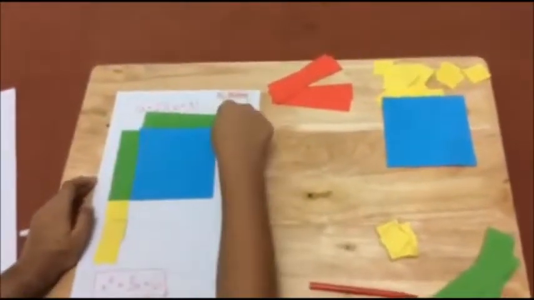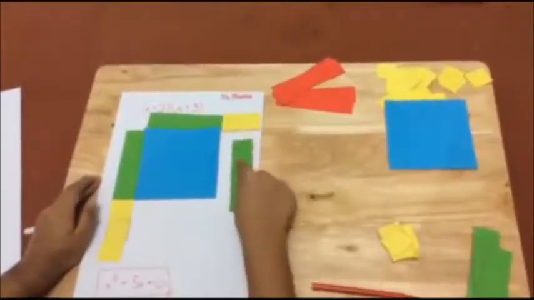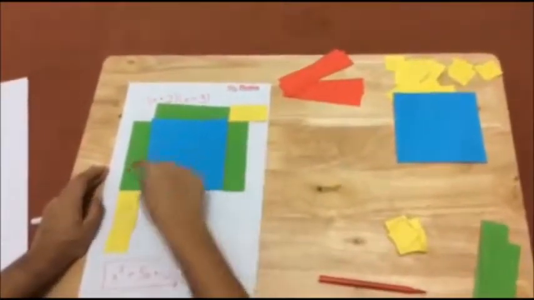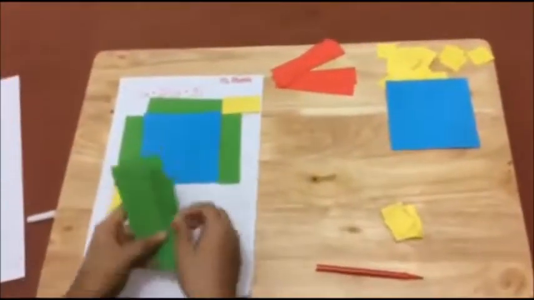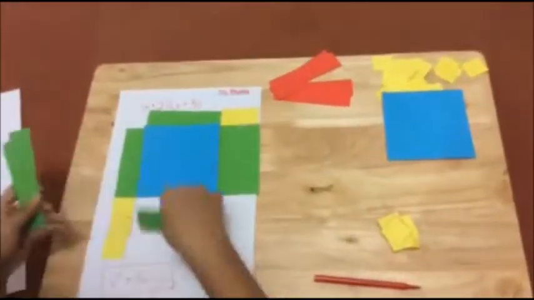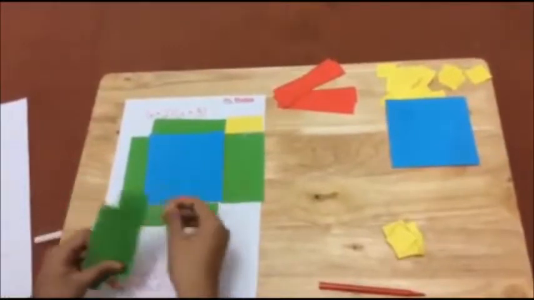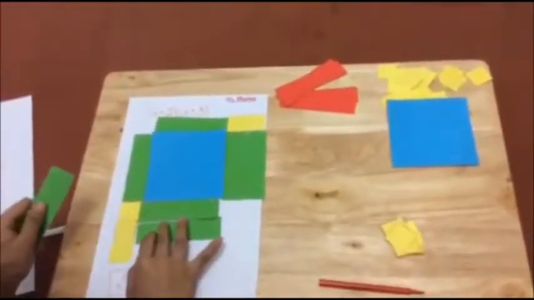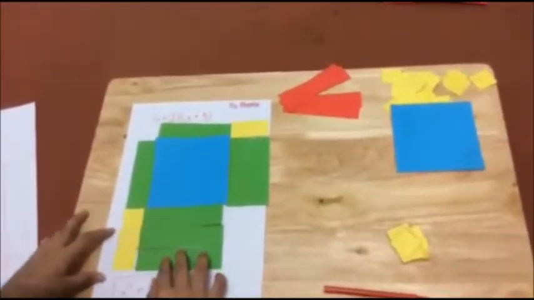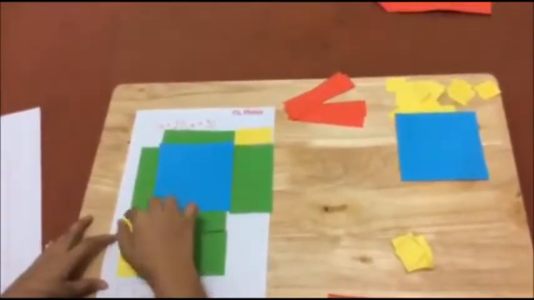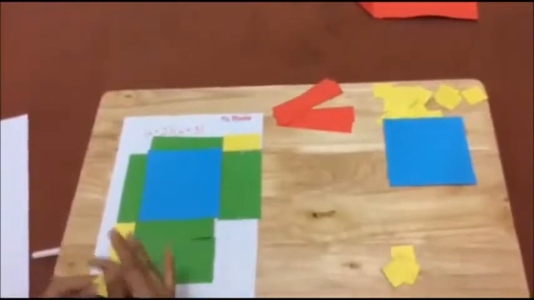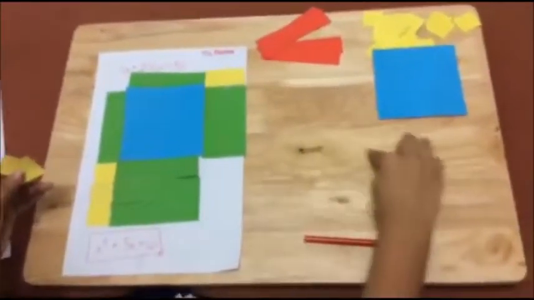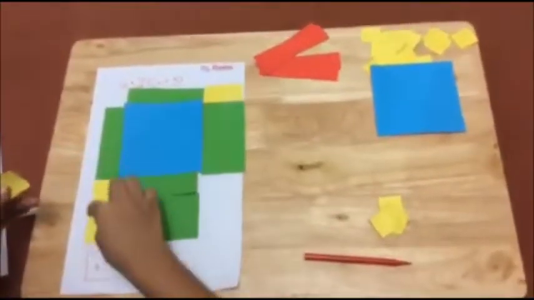Then, x times 1 is equal to x. Same method for this. So, 5x. We have 5 x's. So, for this, 1 times 1 is 1. Of course, 1. Same method for this.